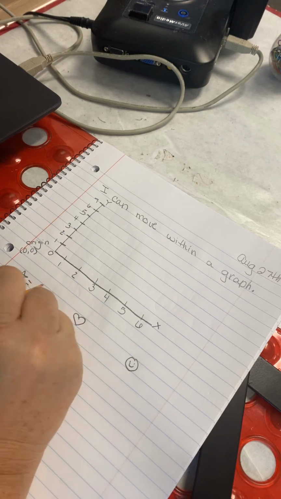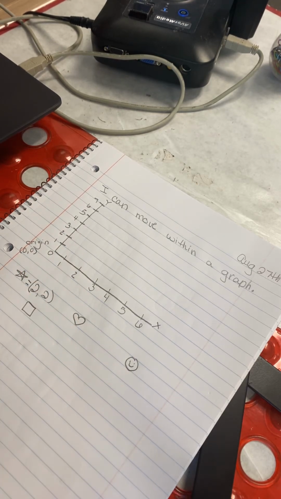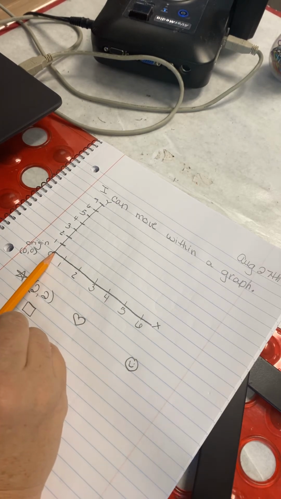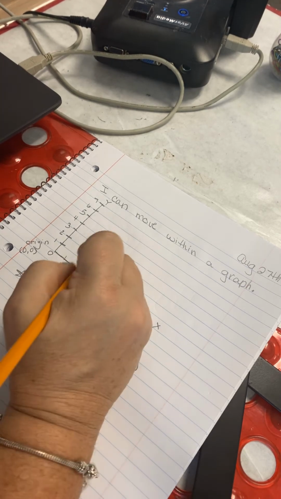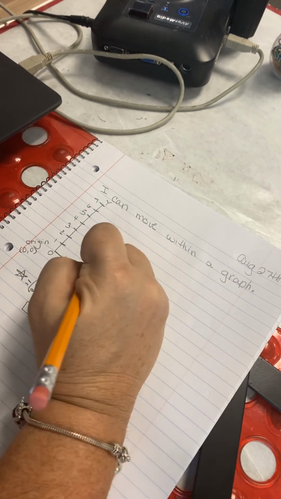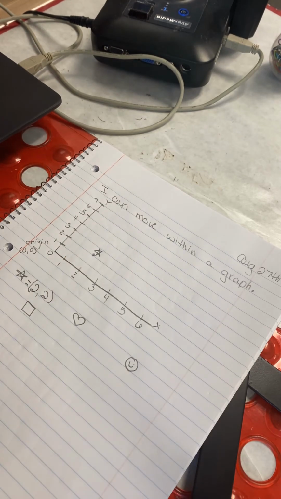So let's put our star at (2, 2). Make sure you put your parentheses. So I am going to start at origin. I'm going to move over 2, and I'm going to move up 2. And I'm going to put my point of intersection, but then I'm going to put a star there because that is where my star is located. My star is located at (2, 2), because my x is 2 and my y is 2.